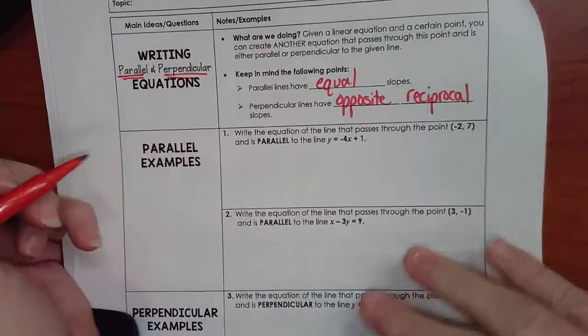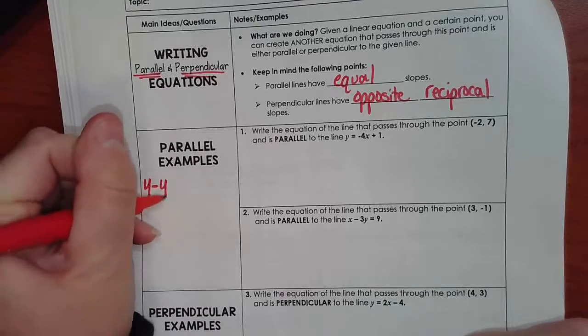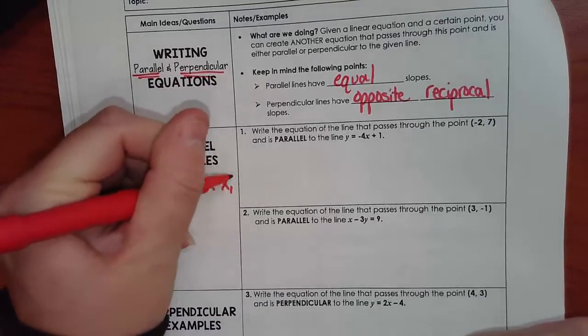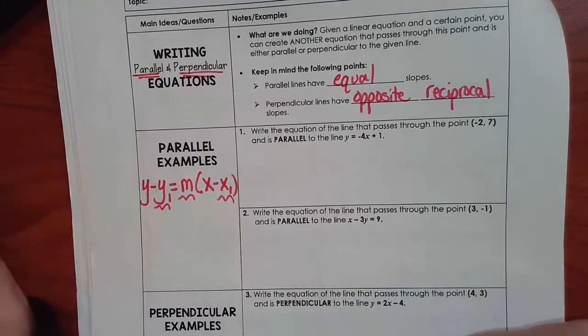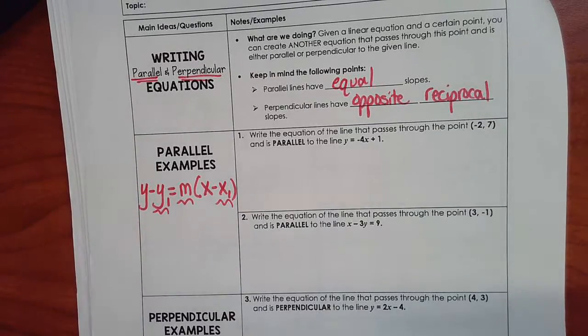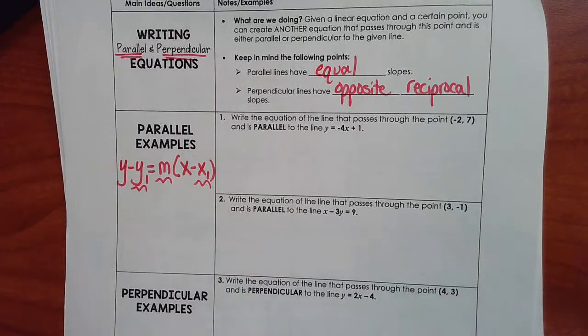And just as a reminder, I'll write it here. Point slope form is y minus y1 equals m times (x minus x1). You fill in x1, y1, and m. This y and this x stay y and x. So let's chat about how we're going to write point slope form today.